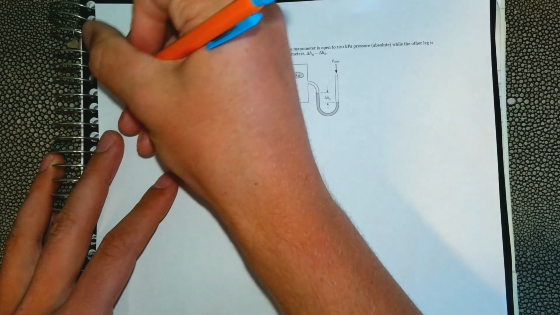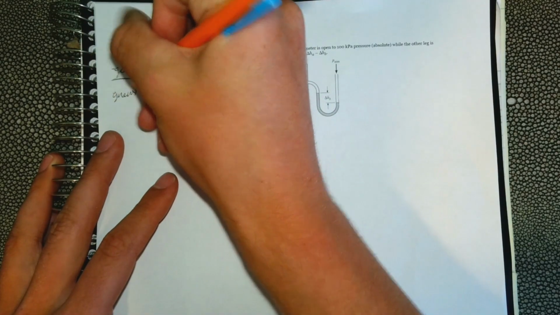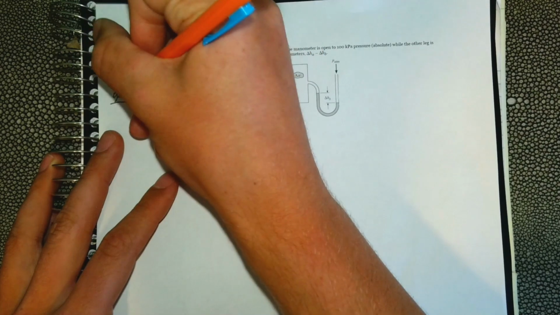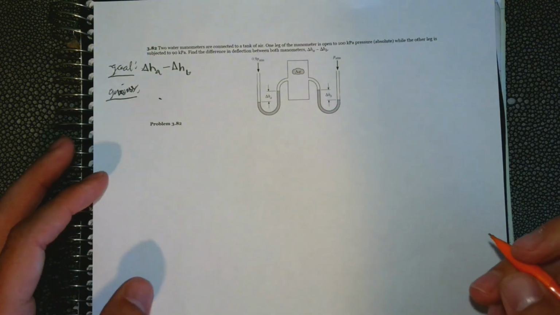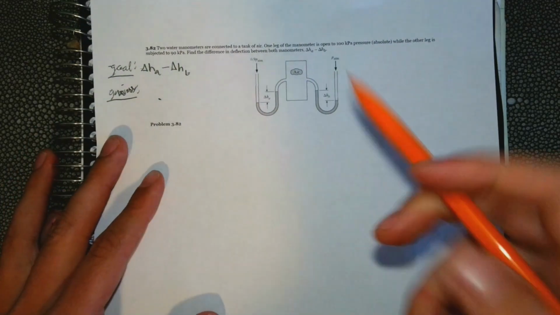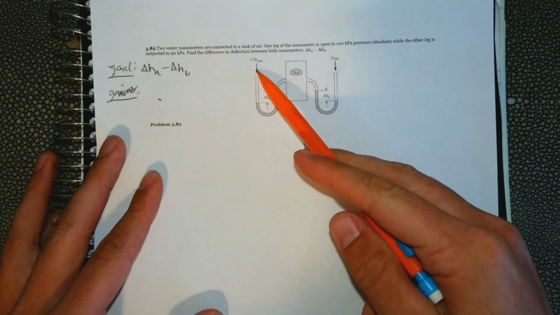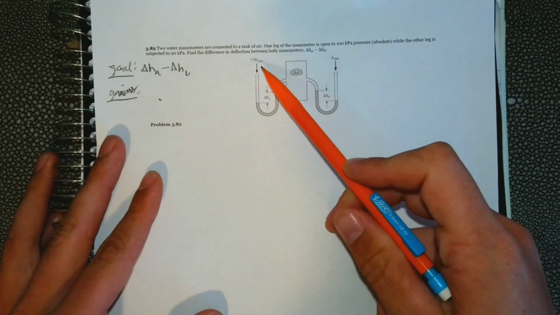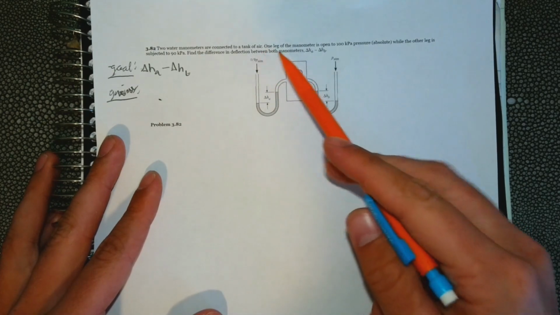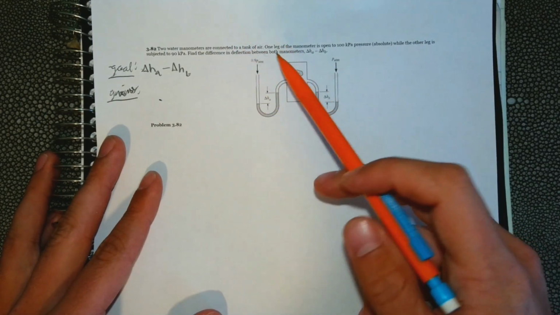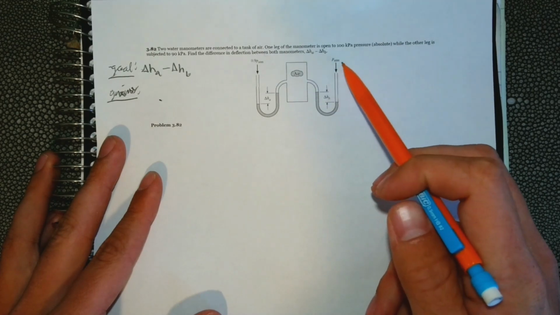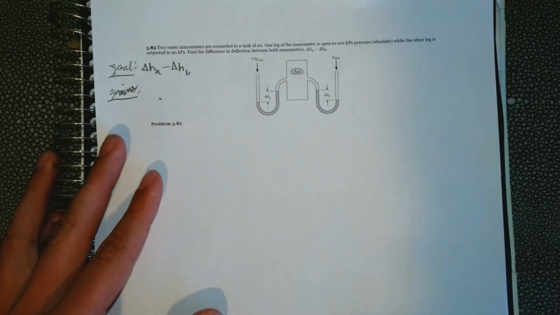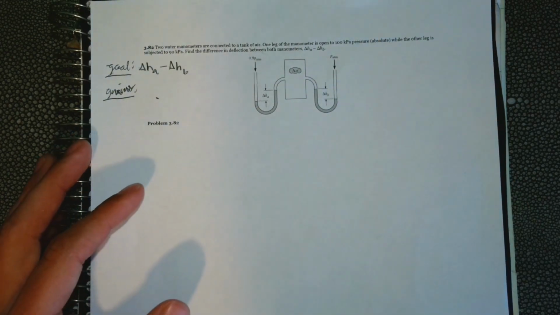Our givens are these pressures, the atmospheric pressure. It says 90 kilopascals on the left leg and 100 kilopascals on the right leg. And that's all it gives us, okay?